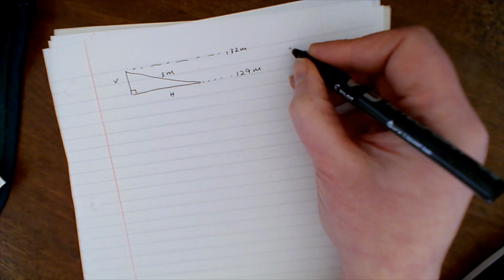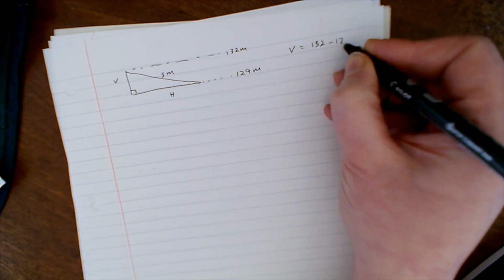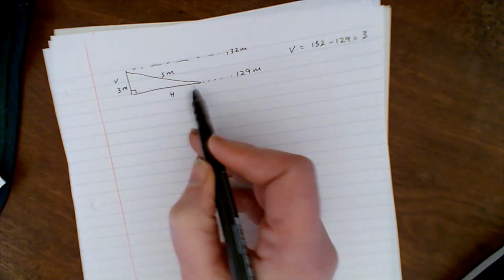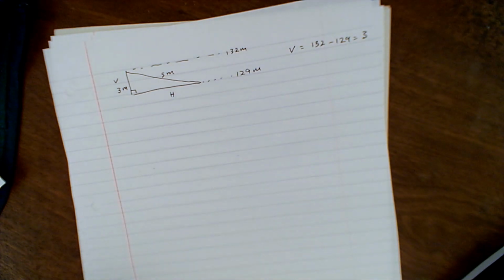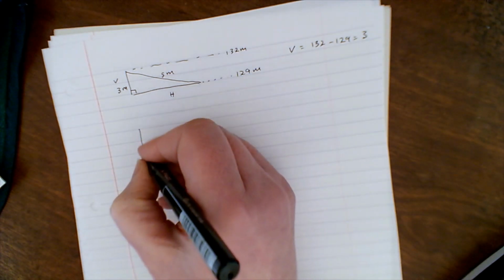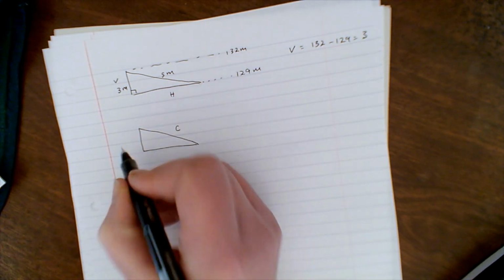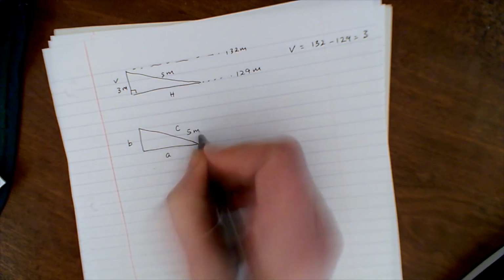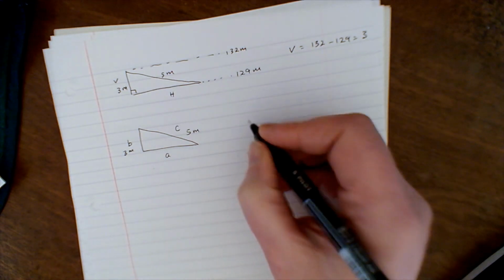So, first of all, we have to work out what the change in vertical is. So that's 132 minus 129 equals 3. So that's 3 meters. Now, we don't have the horizontal, but we've got the hypotenuse. So we can do Pythagoras. We can work it out. Here we go. There's C, there's B, there's A, and C is 5, B is 3, A, well, we don't know yet.